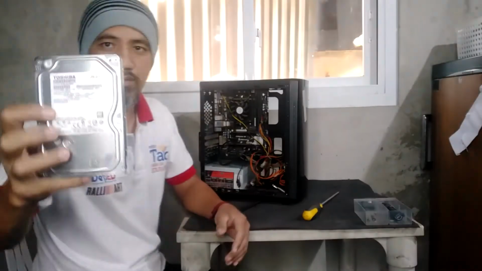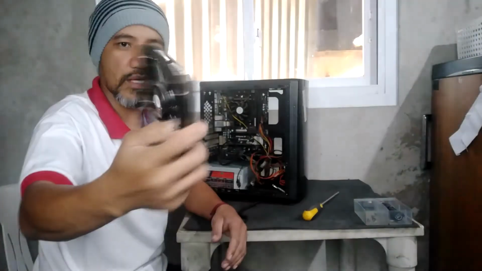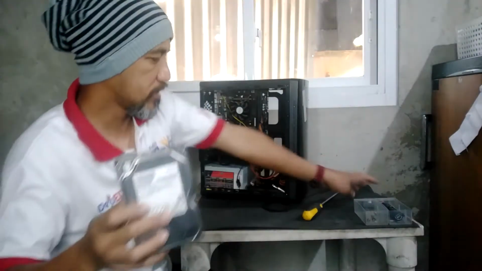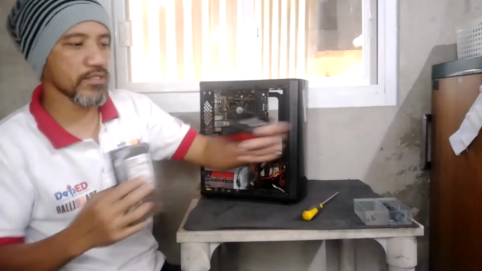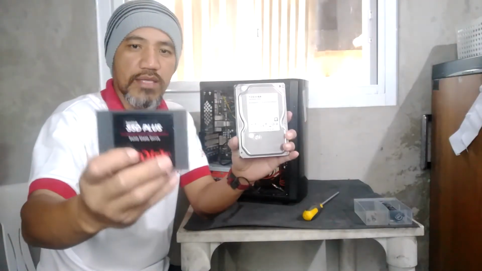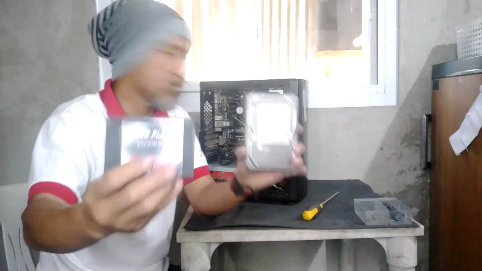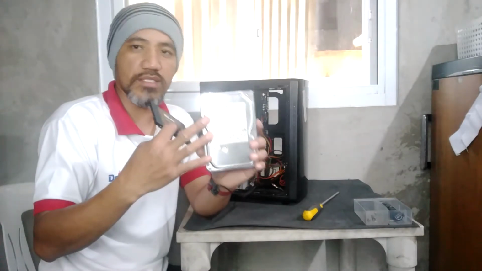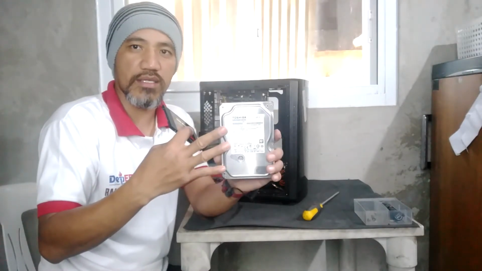Okay, this is now our second hard drive. I use this as my storage. The first hard drive, the SSD, contains the operating system and the different applications that I use in this system unit, in this computer. This one contains the documents that I create.